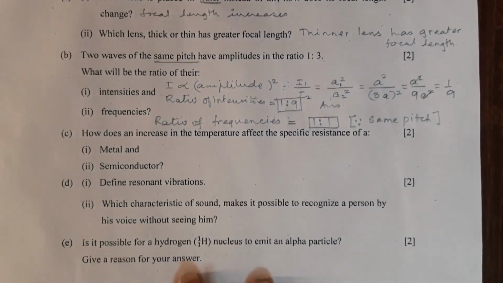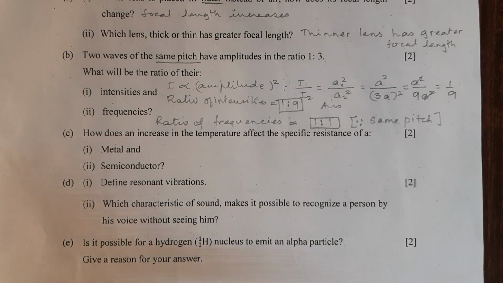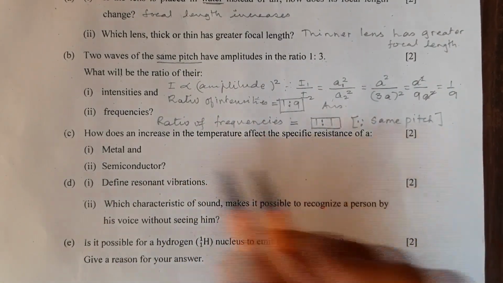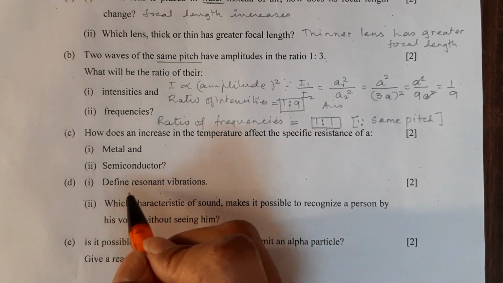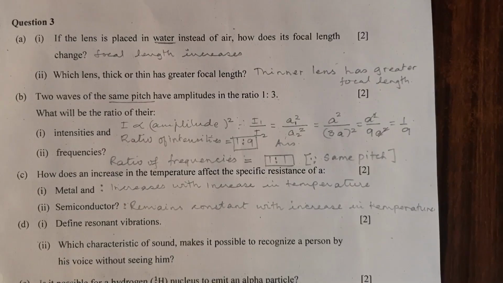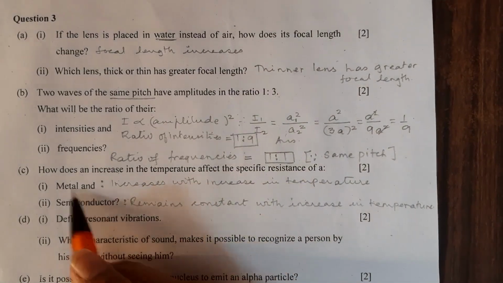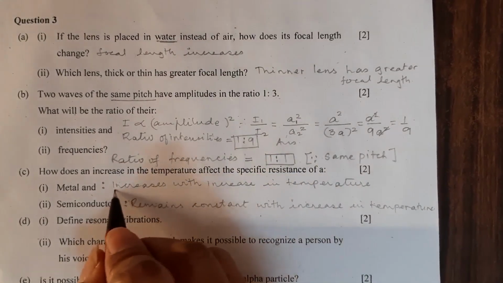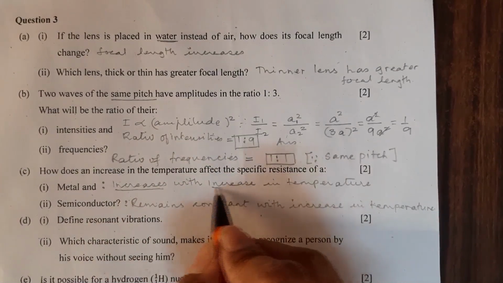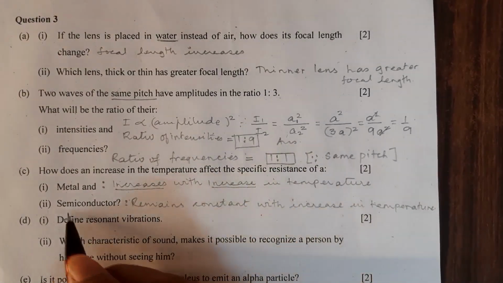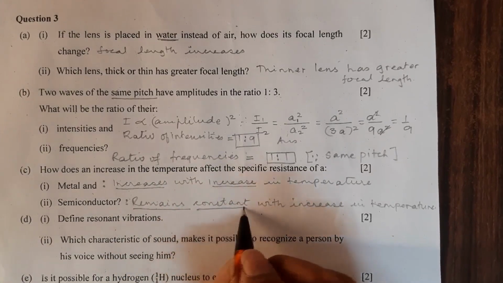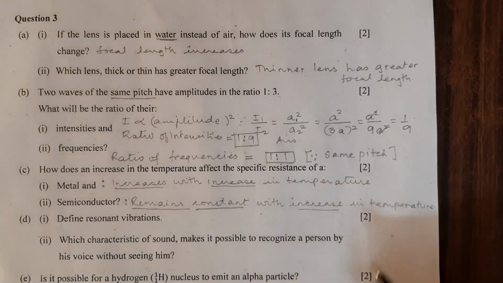Let us come to question 3C. How does an increase in temperature affect the specific resistance of a metal and a semiconductor? For the metal, the specific resistance increases with increase in temperature, but for semiconductor, it remains constant with increase in temperature.